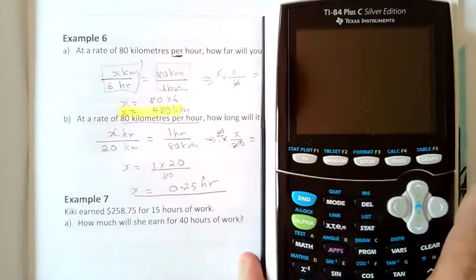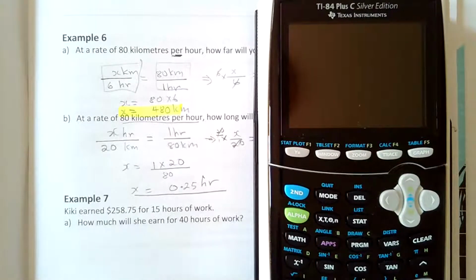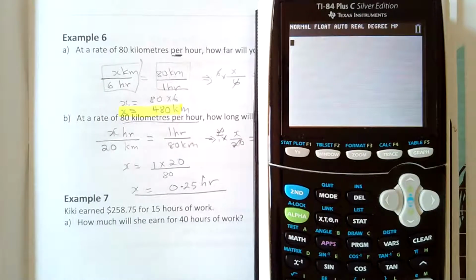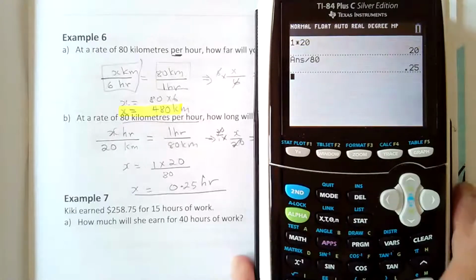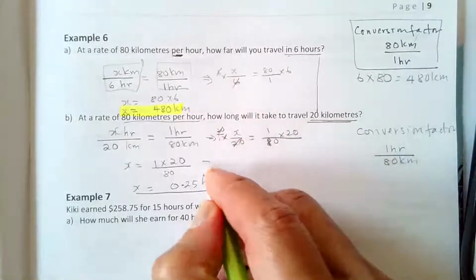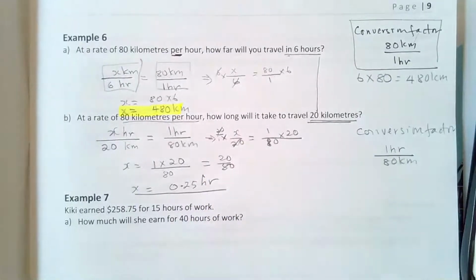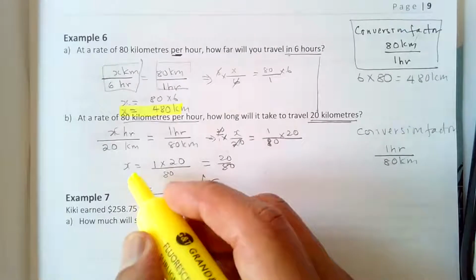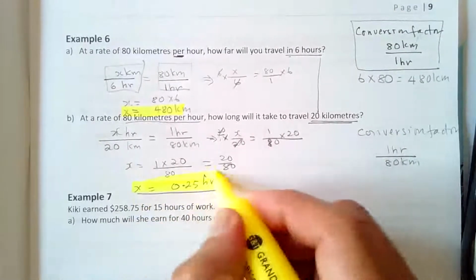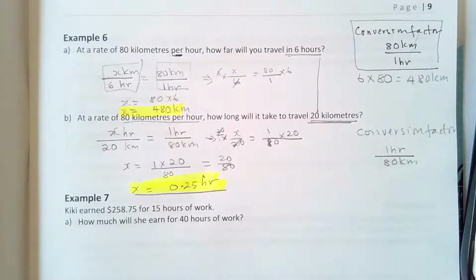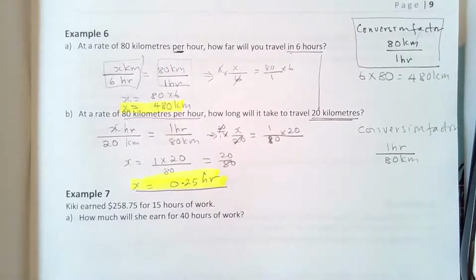Now, just remember, you have to use a calculator in many of these instances. So you have 1 times 20 divided by 80, 0.25. I can actually make this 20 over 80. So it'll take a quarter of an hour to travel 20 kilometers if you're traveling at a rate of 80 kilometers per hour.